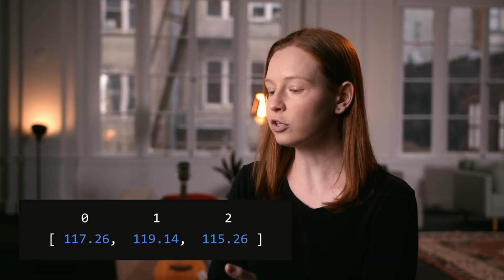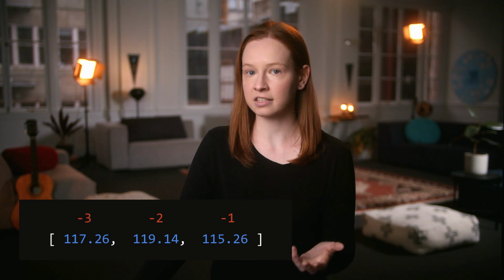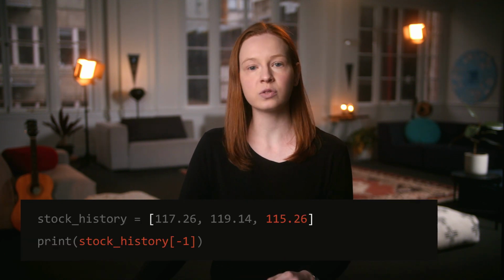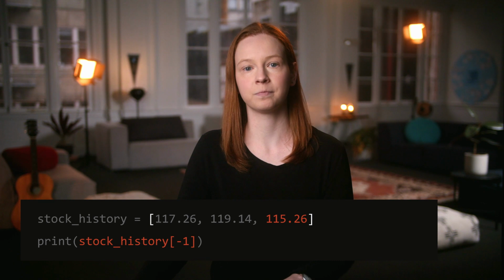In Python, we can use indices like this to get the values of our list. But we can also use negative indexing if we need to count from the back of the list. So if we wanted to know what the last stock price was that was added to the list, you would get that using the index -1.